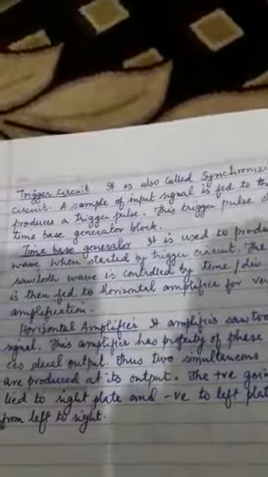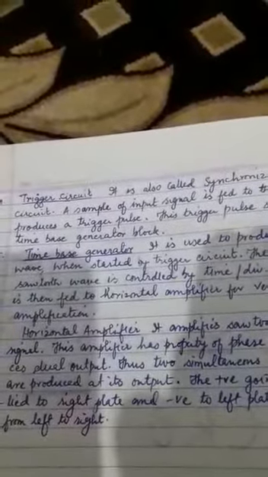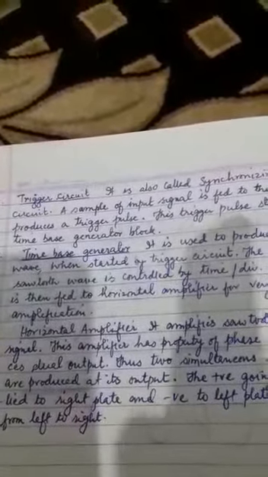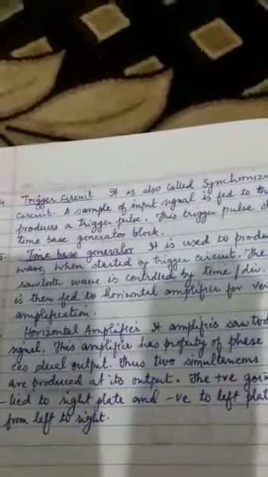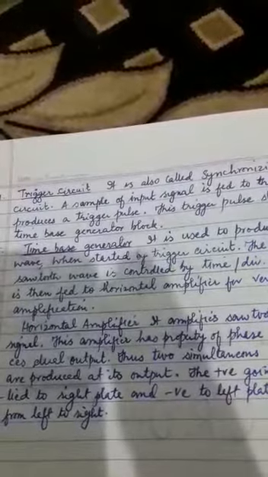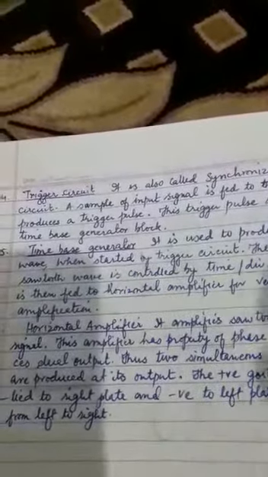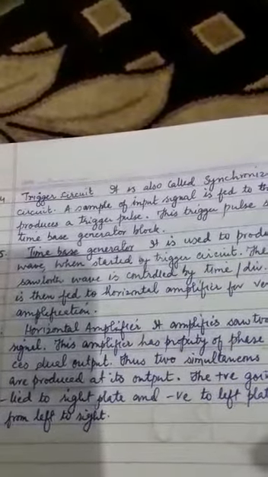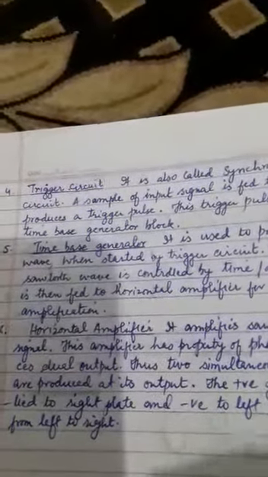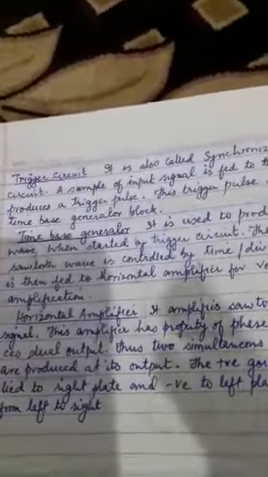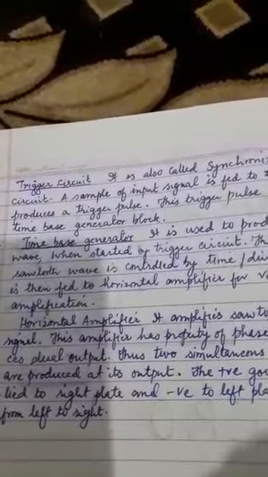Sensitizing circuit means just to measure a particular signal with its rate and time. That's known as a sensitizing signal. The work of the trigger circuit is to sensitize the signal. It's known as the sensitizing circuit also.